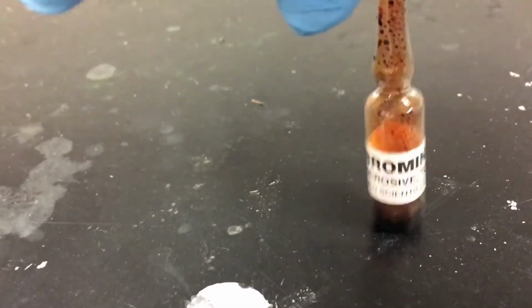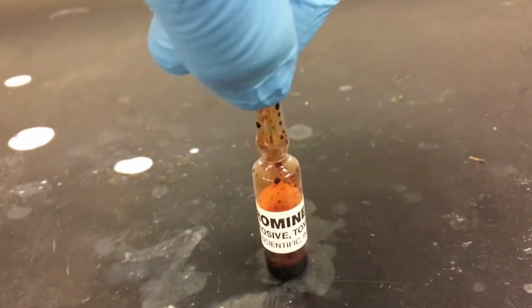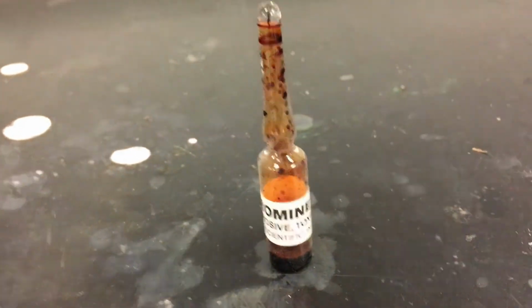Our bromine, however, is a liquid at room temperature. So in this case, this darkish reddish stuff down here actually is the bromine itself, not a mixture I used to make the bromine. This is bromine sealed in a little glass tube. So let me gently set that back down there.